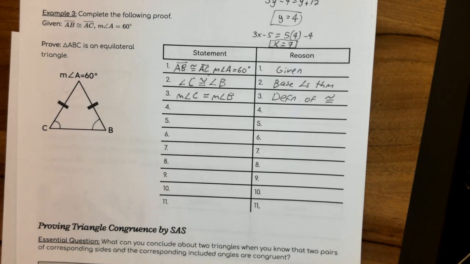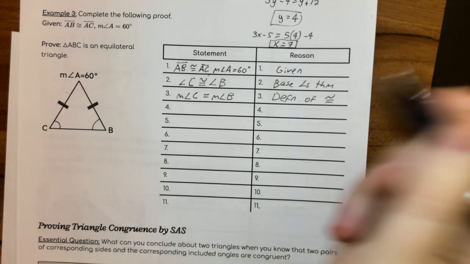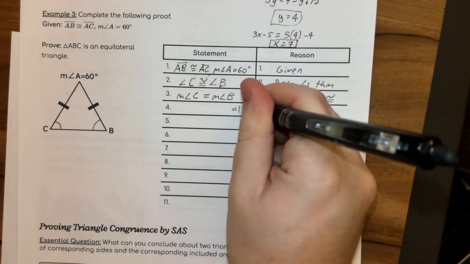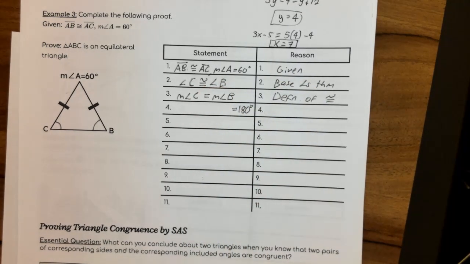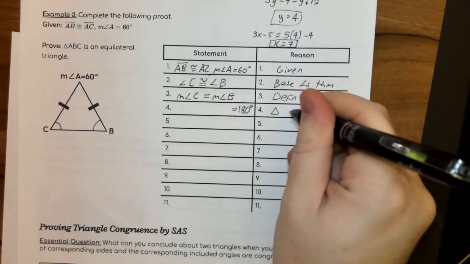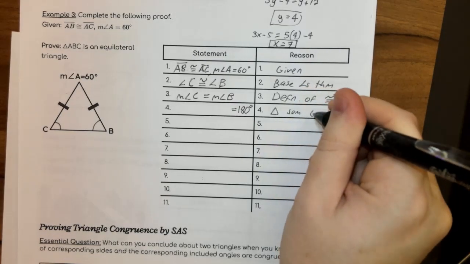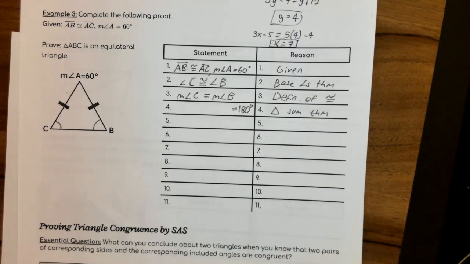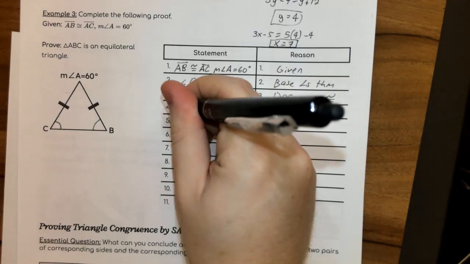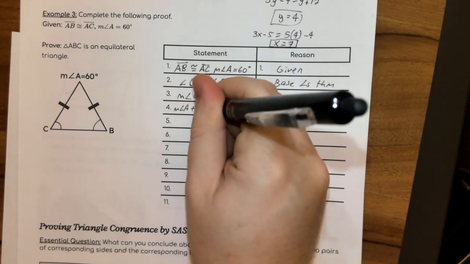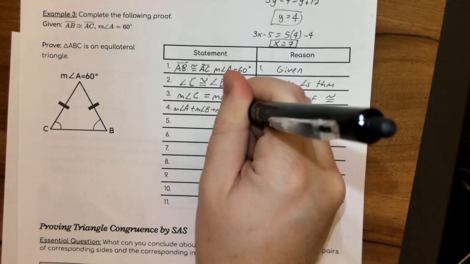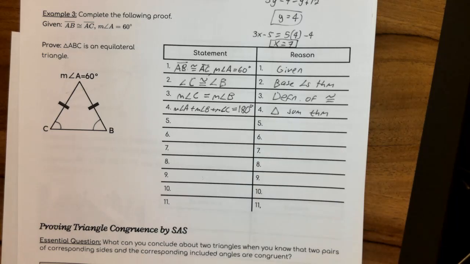We can use the triangle sum theorem to help us solve this problem. The triangle sum theorem says that all triangles have to add up to 180 degrees. So let's write out an expression for this triangle with the variables we know. We know that the measure of angle A plus the measure of angle B plus the measure of angle C equals 180 degrees.